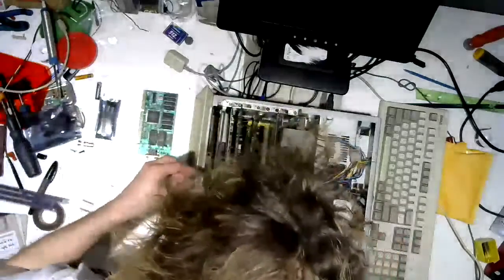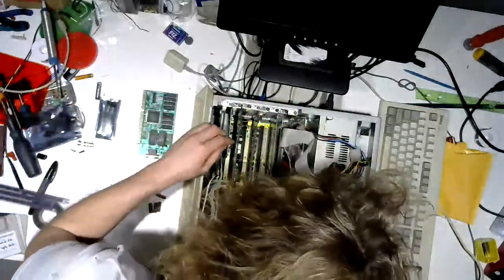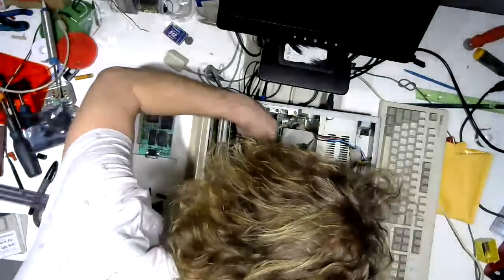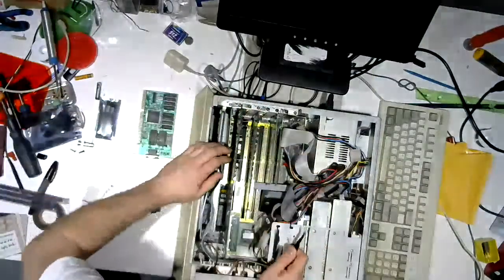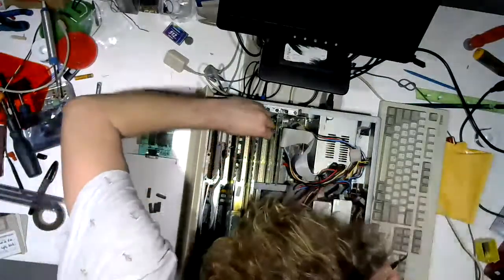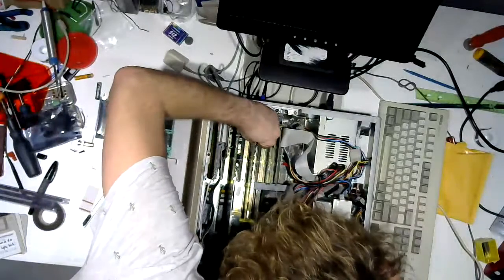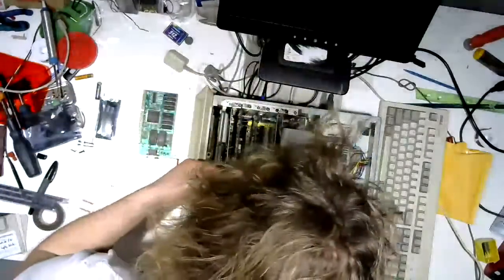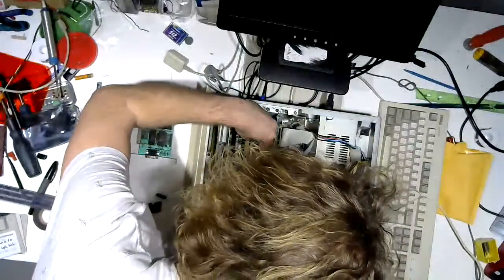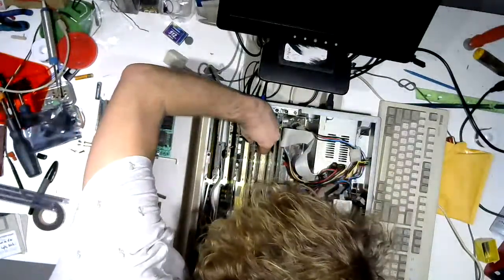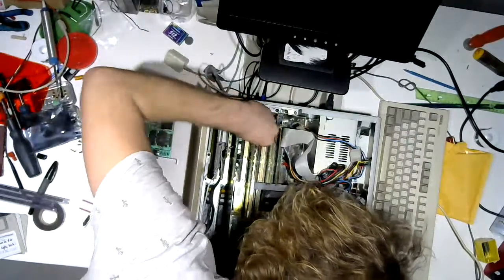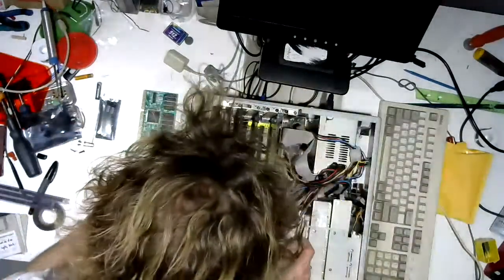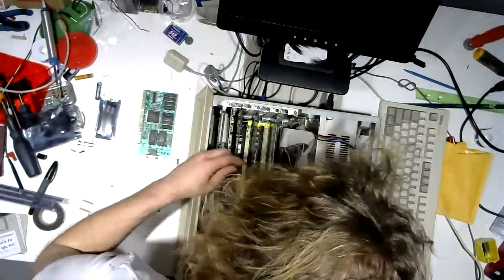Good. Okay, they're going in a bit easier now. Okay, we got a meg in there, or no, not a meg. We got half a meg in there now.